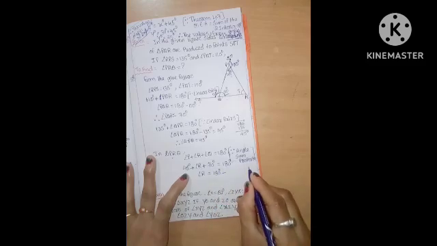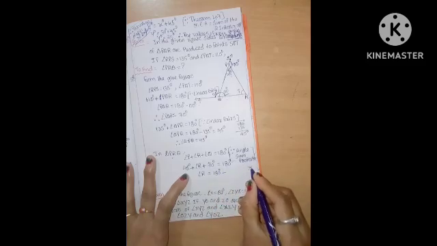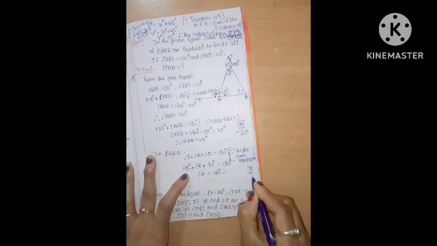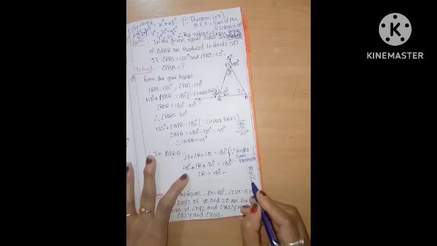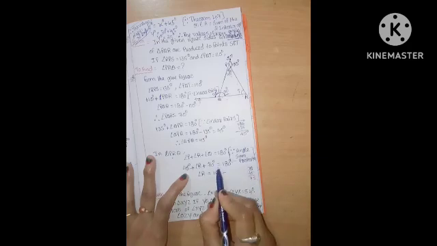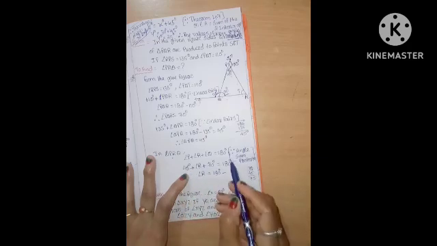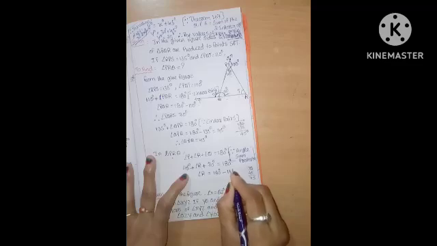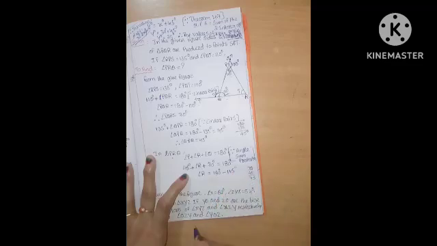How much are these two? 0 plus 5 is 5. 7 plus 4 is 11. So 115. After the equal sign, it becomes minus 115 degrees.